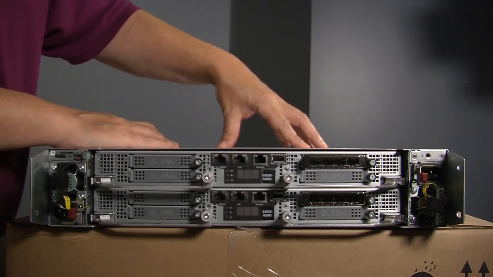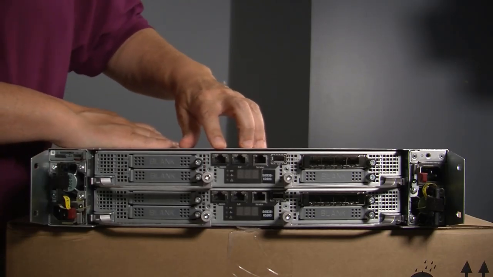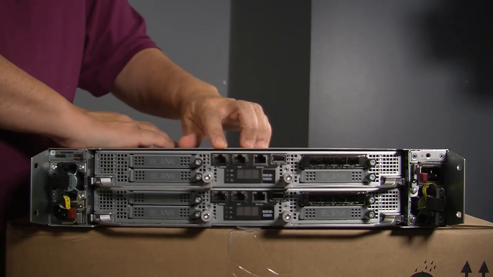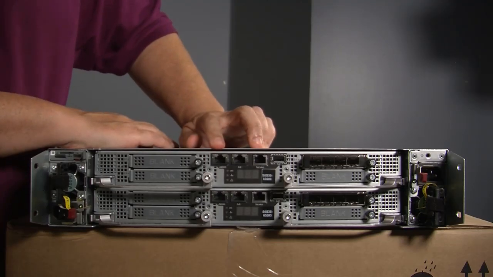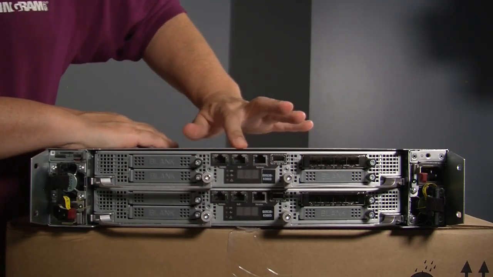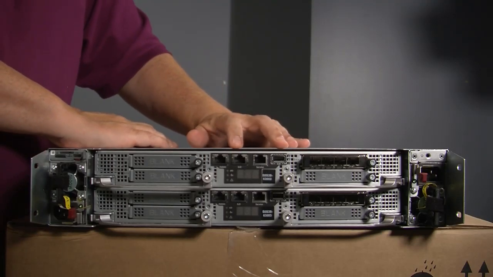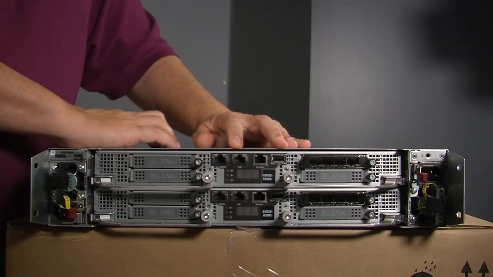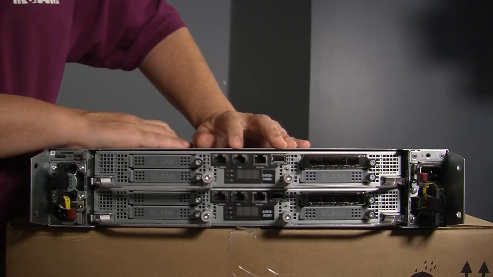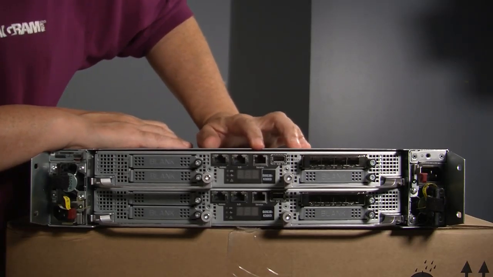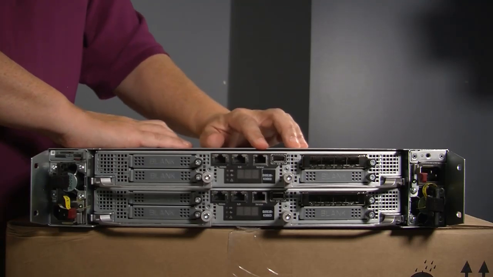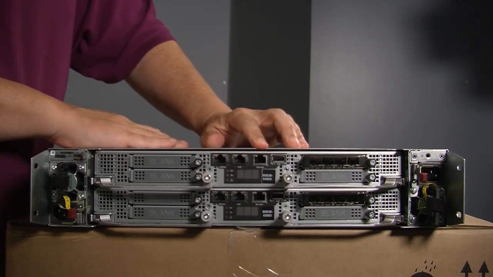Some other ports. Over here we have the admin port. That's what you're going to set an IP address on if you're going to locally manage. There is an iLO port. There's actually a USB iLO port as well. This is used for certain configurations, not for the one that I'm using, but for the HCI install. And over here is the serial port, or what they're calling a service port.